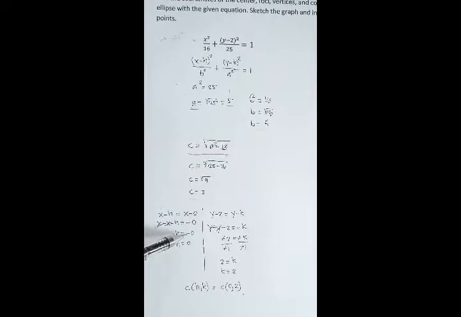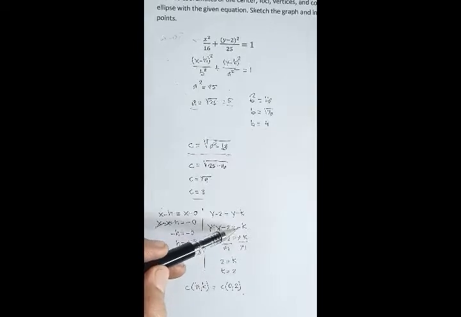So minus h minus 0, h is equal to 0, and then y minus 2, that is our y minus k. So this y minus 2 is our y minus k. So y minus 2 equals y minus k. Transpose the y to the left. So y minus y.